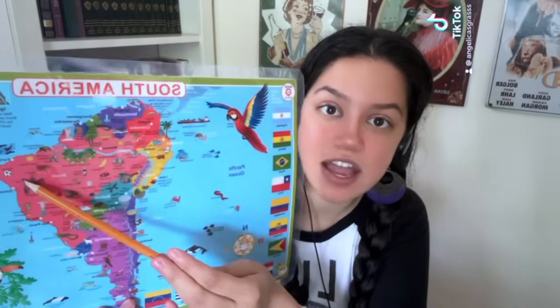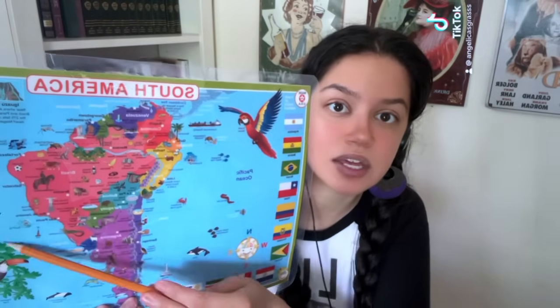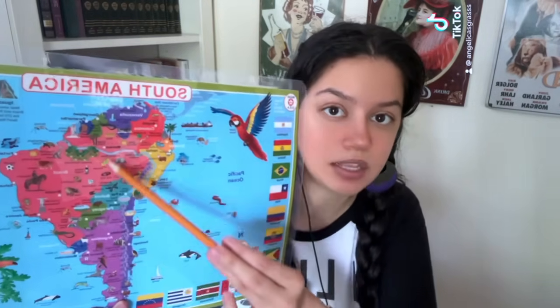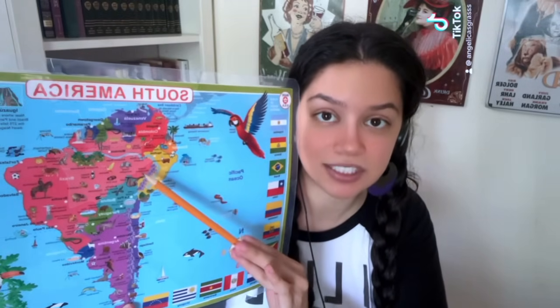Now, next to Peru, underneath Colombia, and beneath Venezuela, we have this very, very big country. This country is not Hispanic, but it is Latino. This country is Brazil. They speak Portuguese in Brazil. The rest of the continent speaks Spanish in different accents.